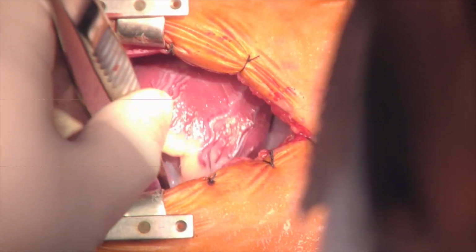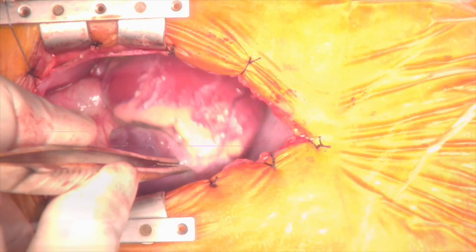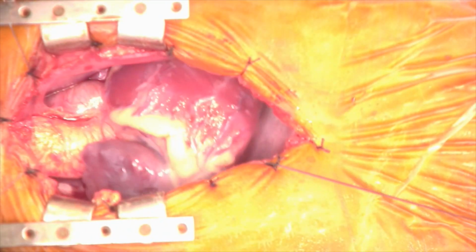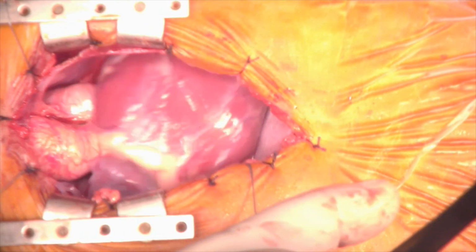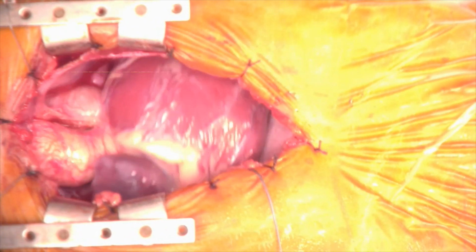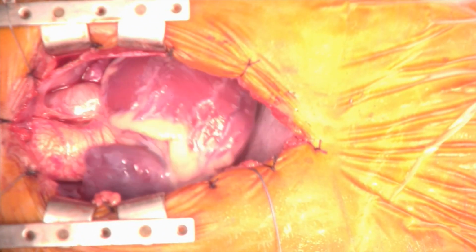A purse string for the inferior vena cava is placed just above the superior cavo-atrial junction. Another drainage cannula will later be placed through this purse string, the second venous drainage cannula for cardiopulmonary bypass.